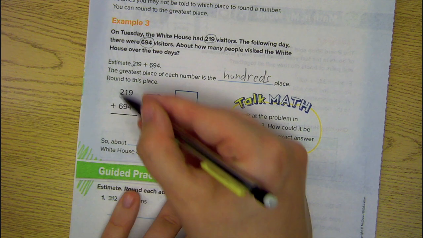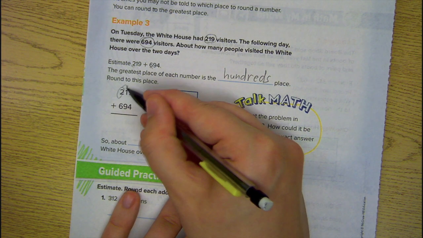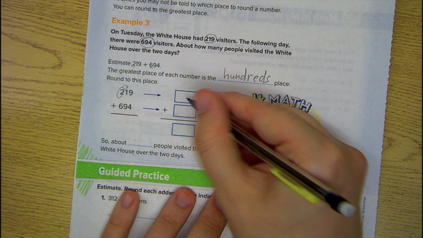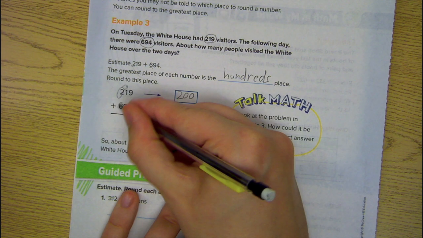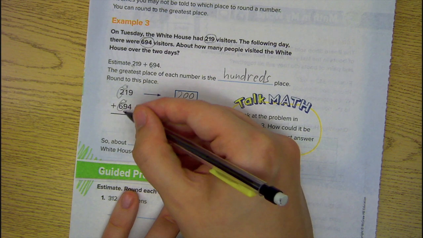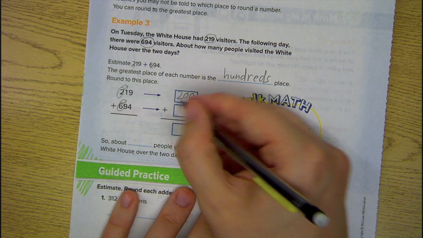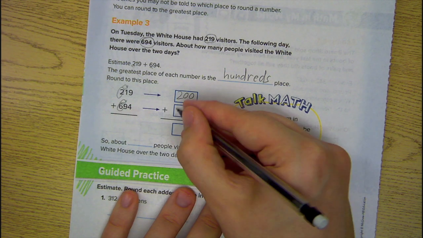So first, I round 219. Check what I have in my hundreds. My tens tells me to stay at 200. For my second number, I have 694. My 90 tells me to round up to 700.